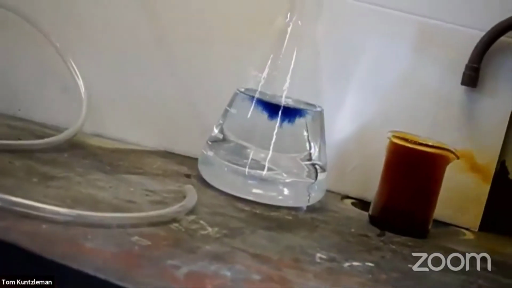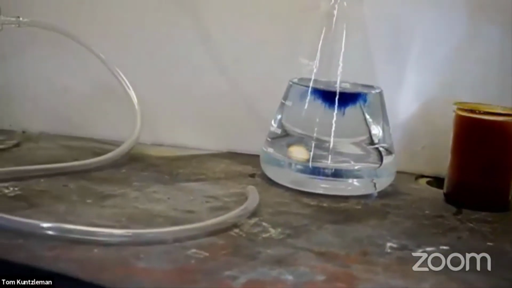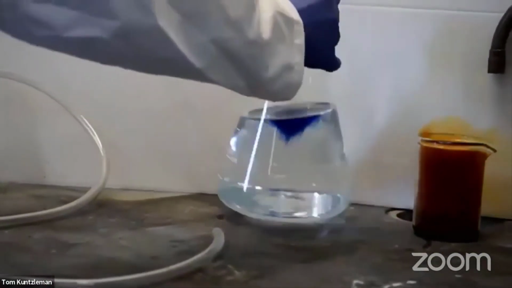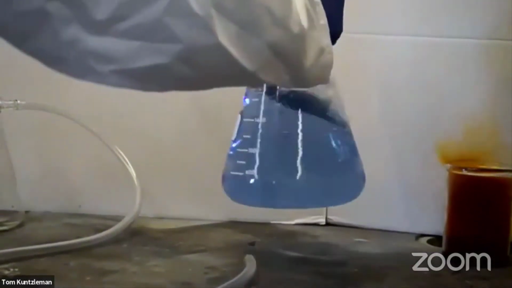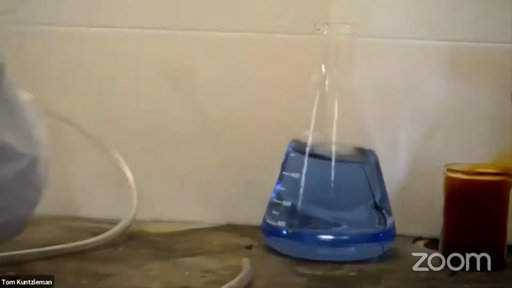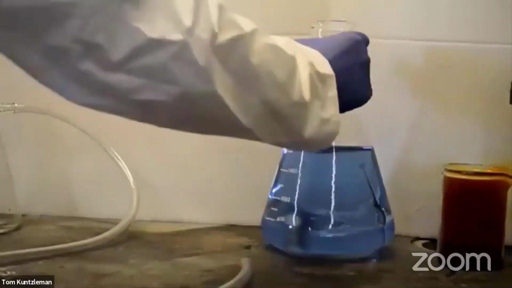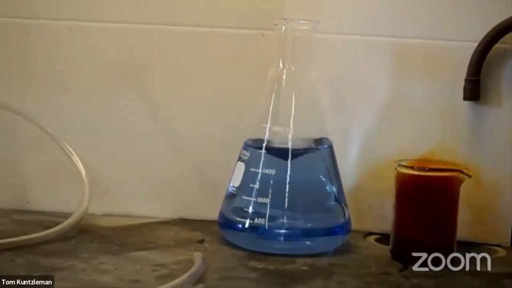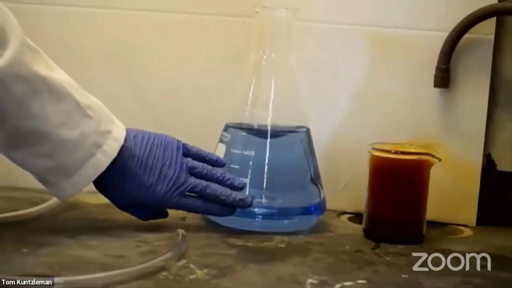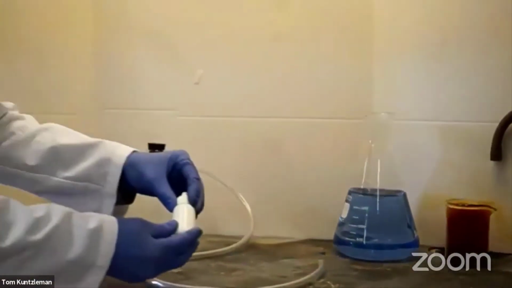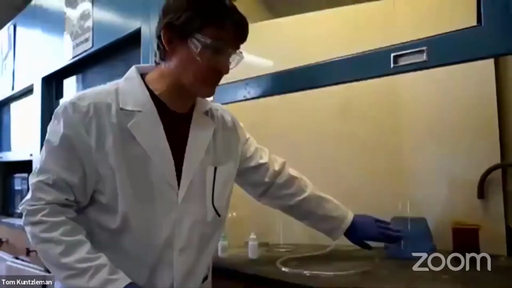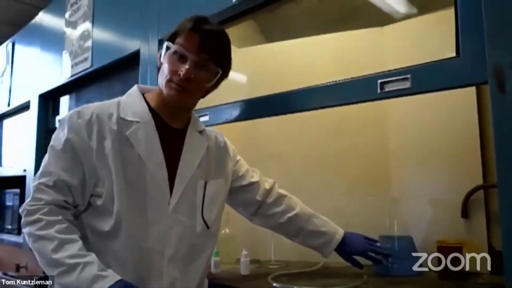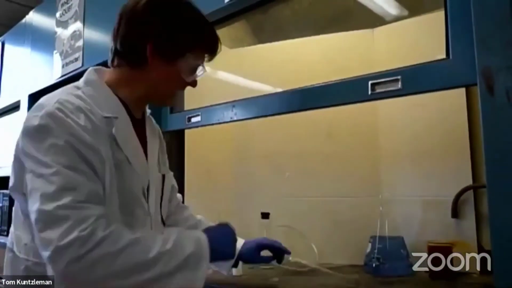Oh, I see some blue color developing. That's because I added some base to this. I'm not sure I'm going to add more. I don't want to put too much in. But sure enough, we know I added a base to this, and plus, we've added the acid-base indicator, and this has turned blue. All right, remember, it's colorless in an acid.